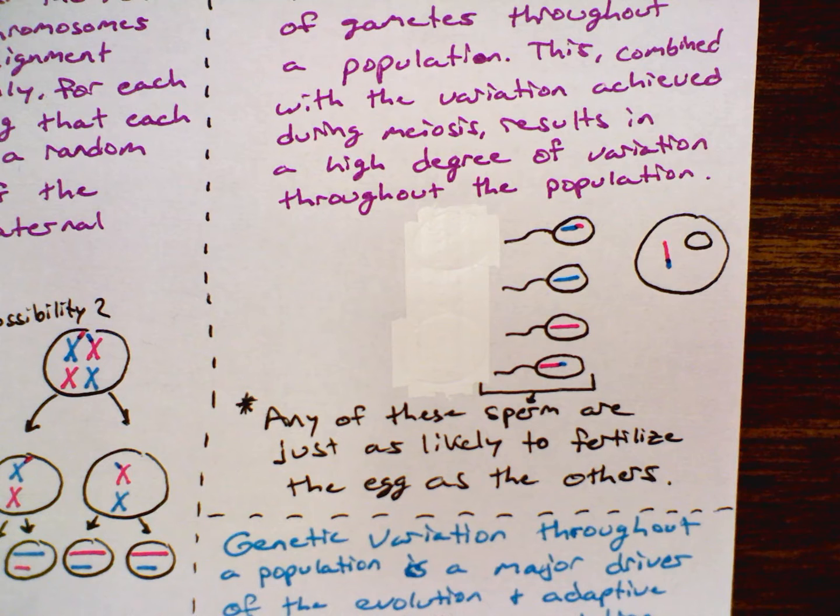So any of those sperm are just as likely to fertilize the egg as others. Now, with this whole idea of in vitro fertilization, one thing that people are doing is they're starting to be selective as to which sperm and eggs they're combining. So what they'll do is test the genetics of the gametes before combining them, and that way they can be more selective as to what types of traits they'll see in offspring. And this is something that a lot of people have an issue with if we do it with humans. We do it all the time, though, with dog breeding and stuff.